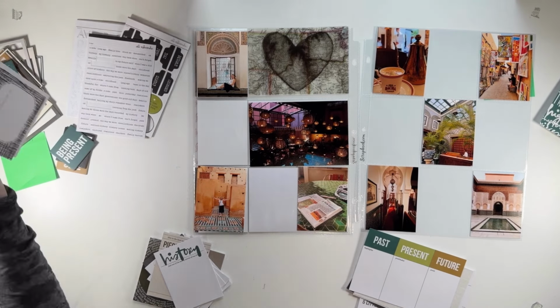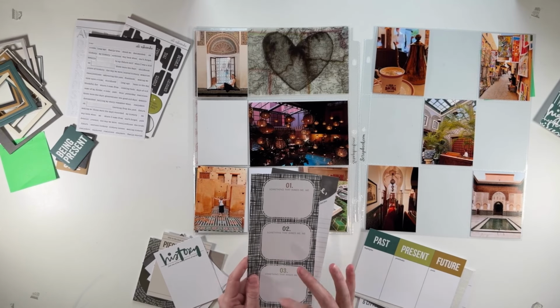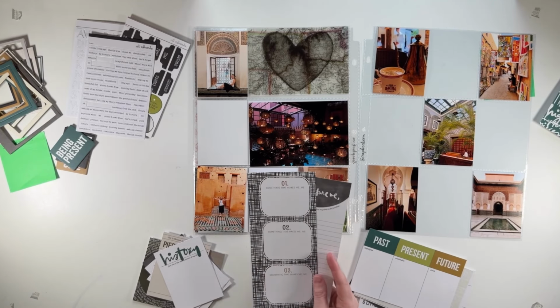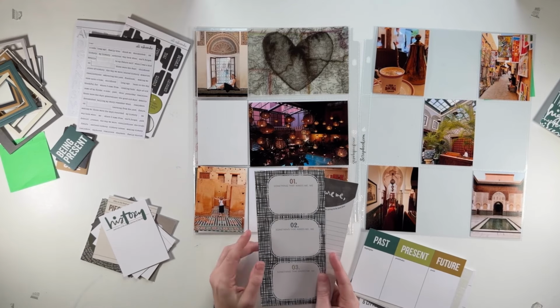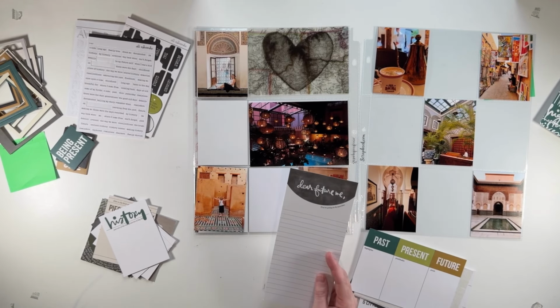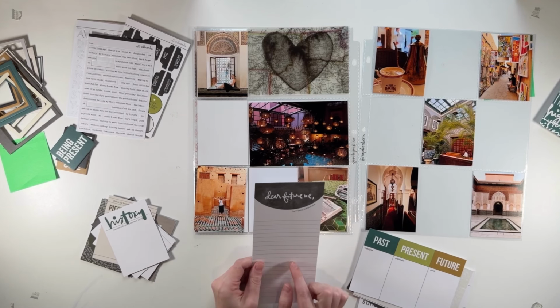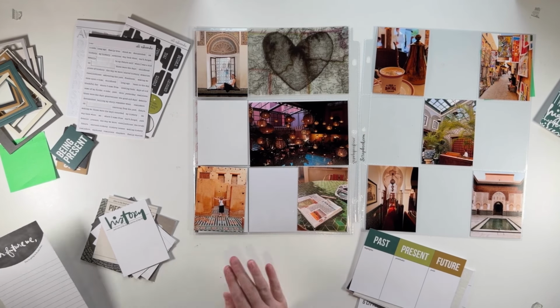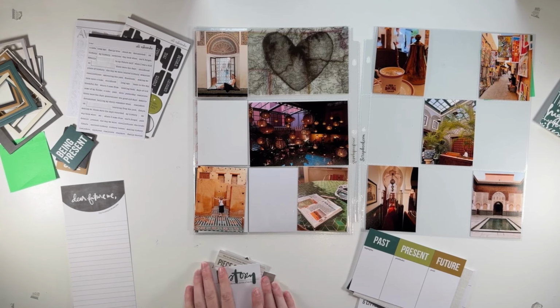Okay, and then they also had the 3x8. So this one I think is a good jumping off point for a layout. You could use it in a Project Life insert or Project Life. Like I could use this to document my birthday, but I'm not going to. But this one I think might be good for my birthday. So I'm gonna keep that one as an option.